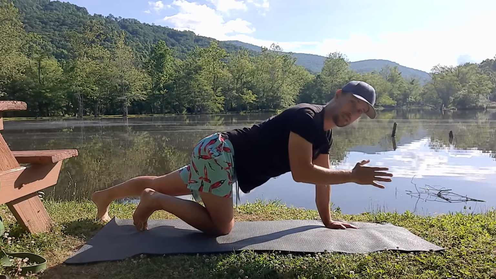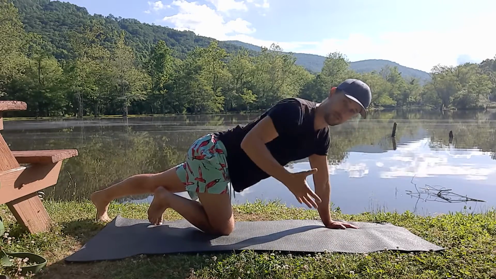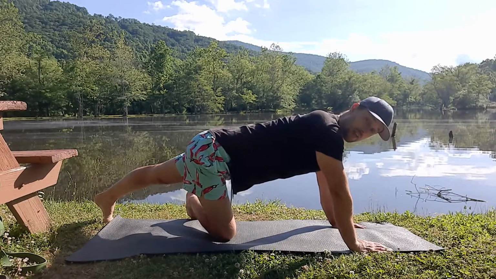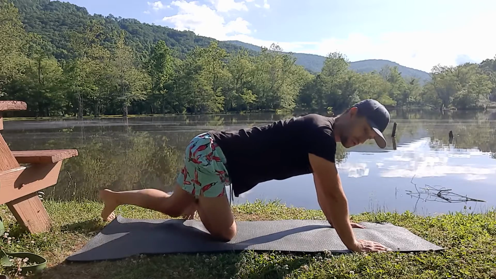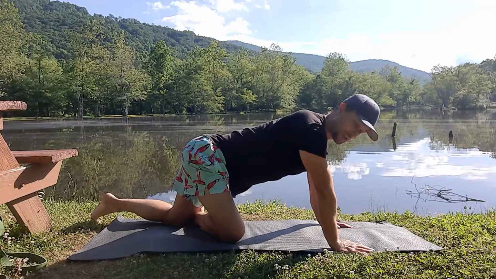The next 2 positions are similar. We're just going to put our foot in a different position and rotate our leg to bias different parts of the capsule. So for part number 2, we're going to rotate that foot under, and we're going to drop that back leg just to block that position. So we're going to bias external rotation of the hip.